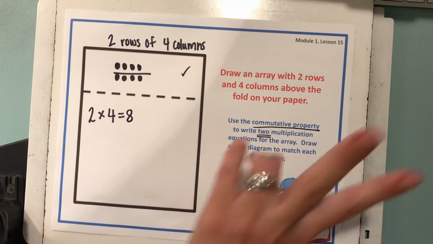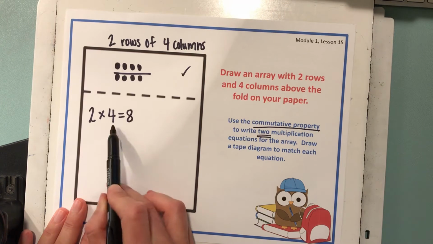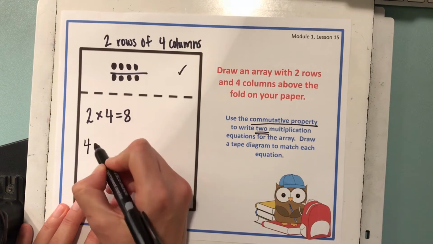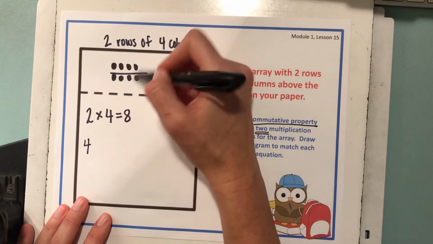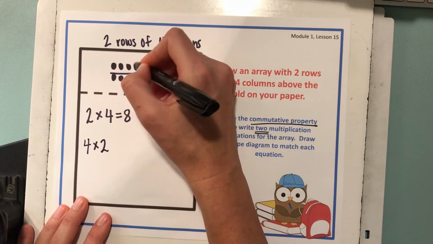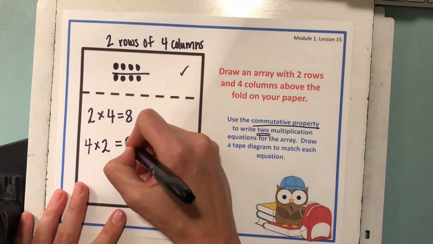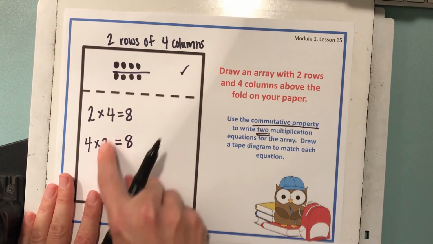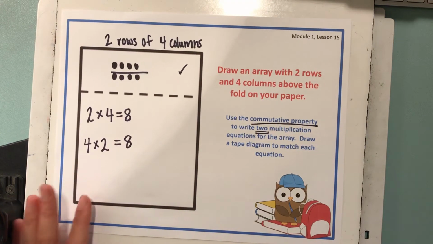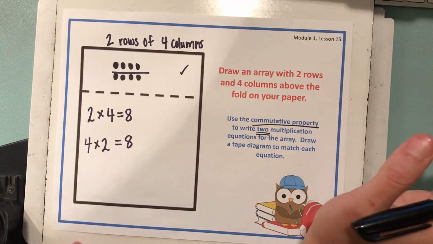Now I'm going to flip my equation. I am going to change my factors. I'm going to flip them. This is going to show the commutative property. So now it's going to be 4 columns times 2 in each column equals, what does this equal? Still equals 8. So see how that is the same equation, the factors are just flipped. And that's all commutative property means, because the totals never change. They are always the same.